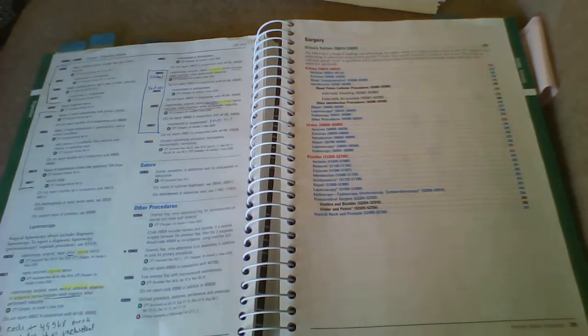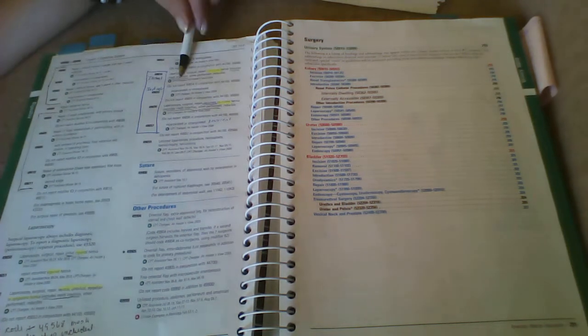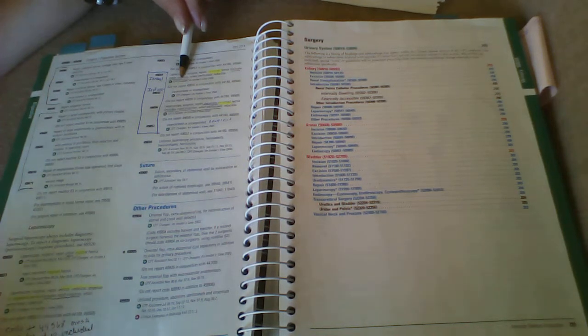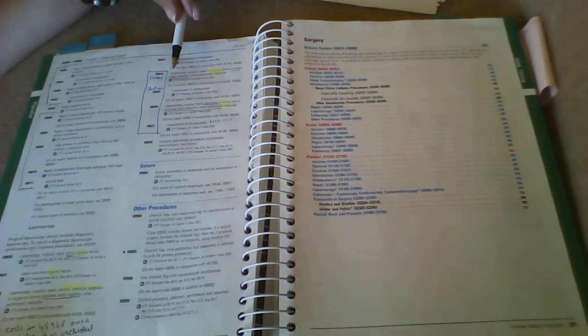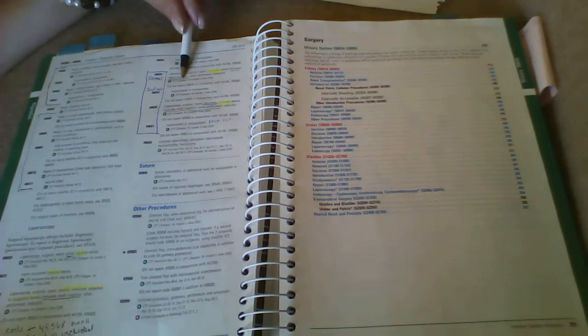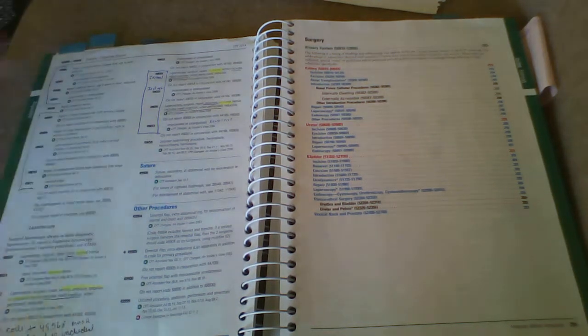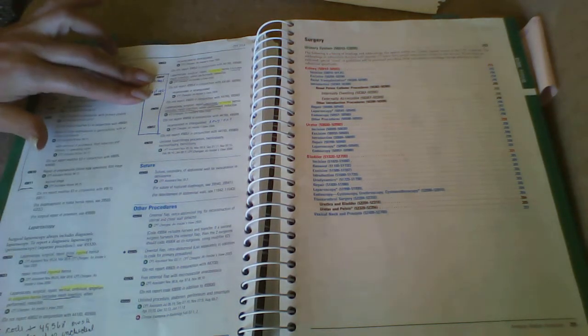So this is a laparoscopic surgical repair of an incisional hernia. It includes the mesh. So when we looked on the previous page at the surgical hernias, you got to add the mesh on to the ventral and incisional hernias, but in laparoscopic surgery, you do not. So this code includes the mesh. And it doesn't say that this is an initial, but it is an initial.